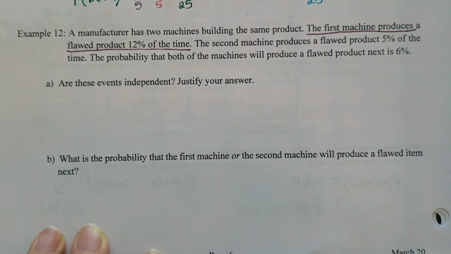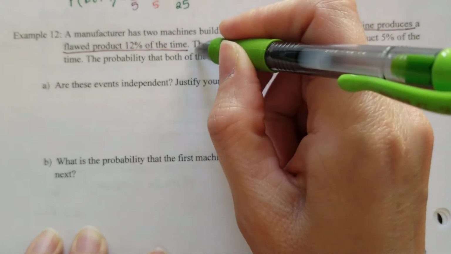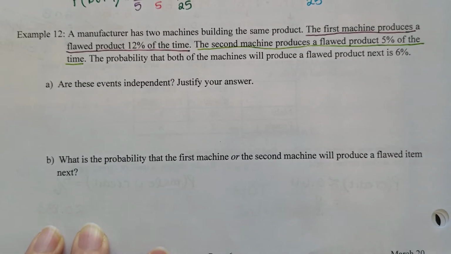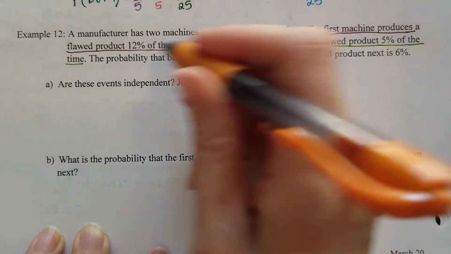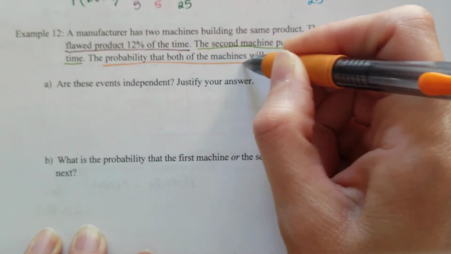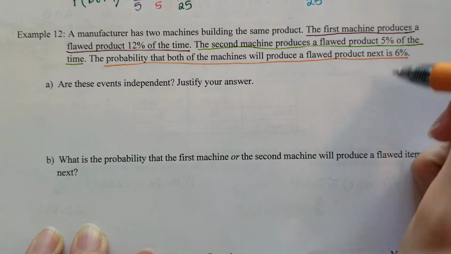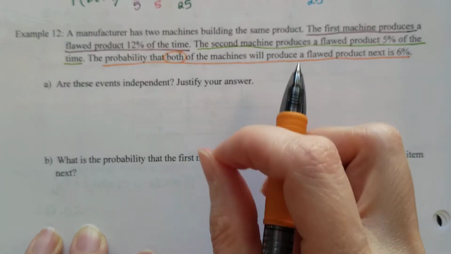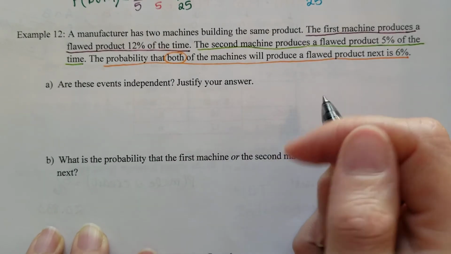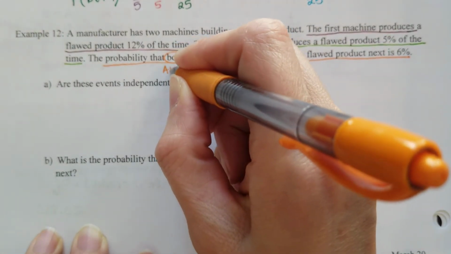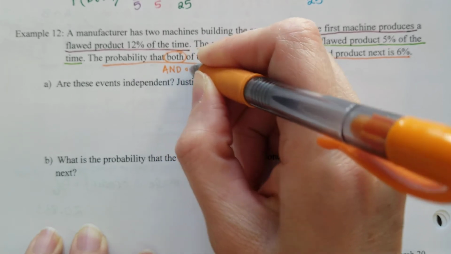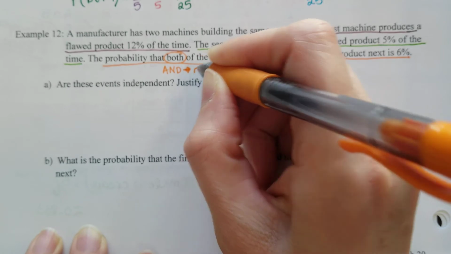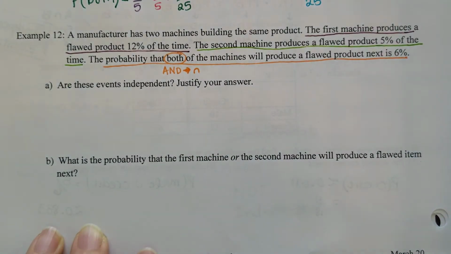The second machine will produce a flawed product 5% of the time. And the probability that both of the machines will produce a flawed product is 6%. Now this word "both" means that it's going to be happening at the same time, so it's not just one or the other, but it's both of them. So this is an "and," or an intersection. Let me use an arrow. I don't want to use the word "or," that would be confusing. Okay, so that's what that's really telling me to do.